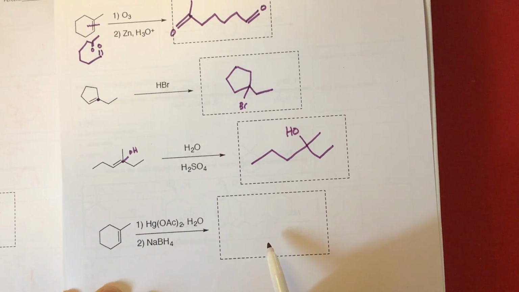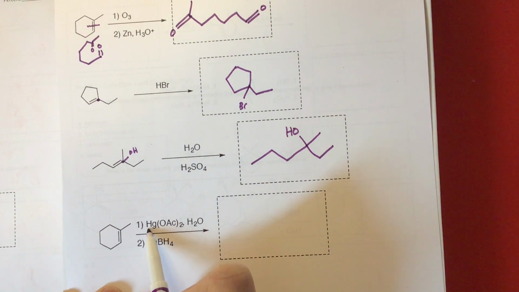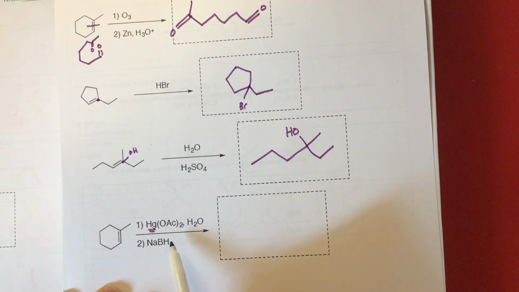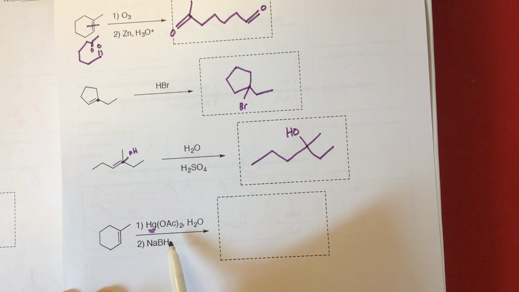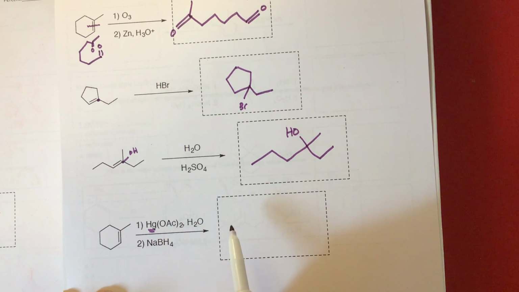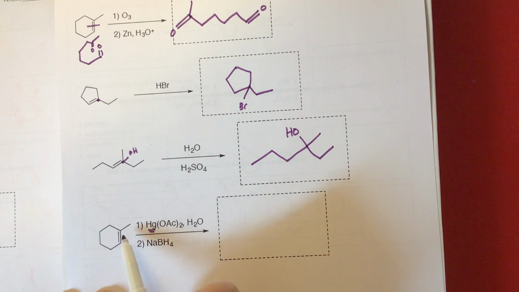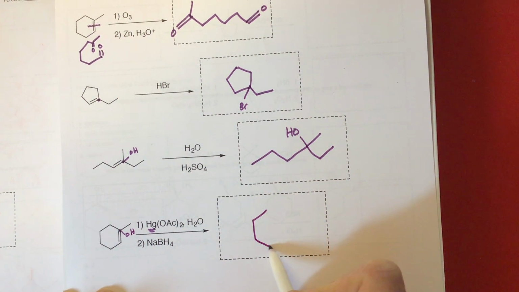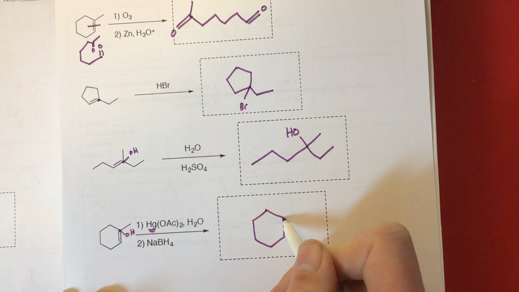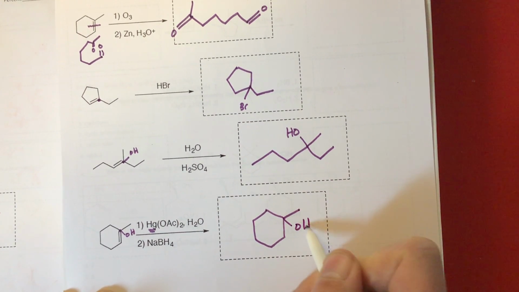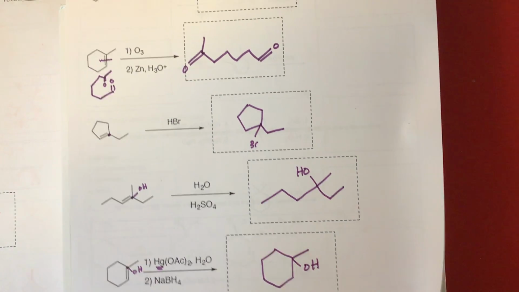And then the fifth one, I've noticed mercury here. And this is, what is it? Mercuration, demercuration, which is the addition of hydroxide on the more substituted carbon. So hydroxide on the more substituted carbon here. So our product is going to look like this. Okay, that's our fifth answer.